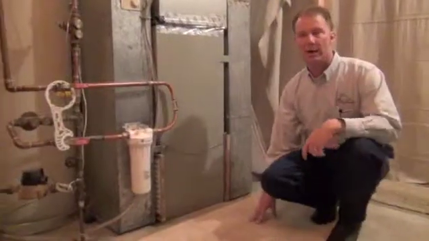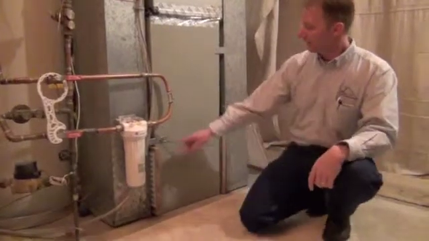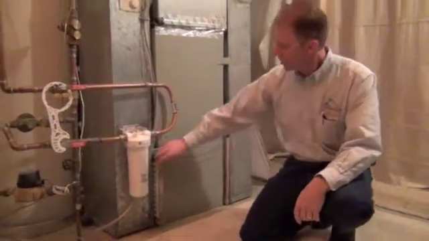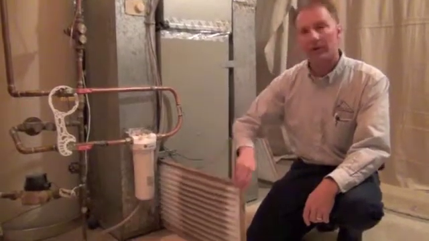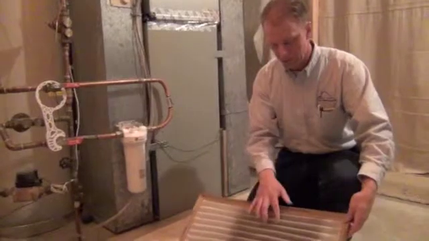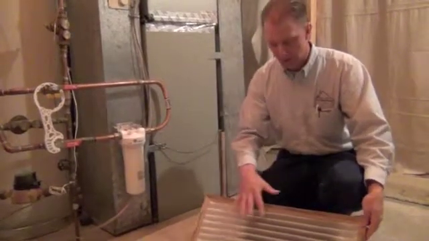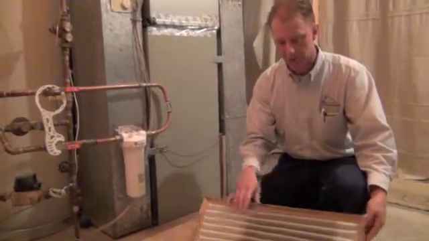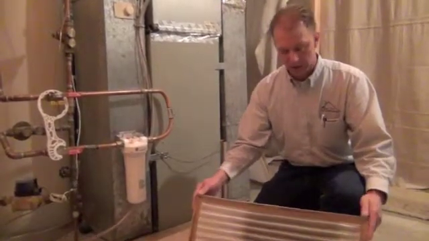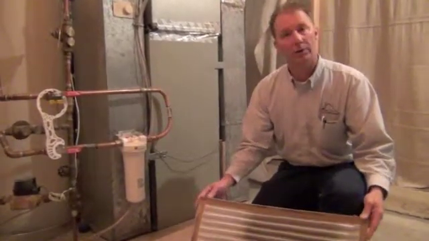Here we are. This is the back side of this furnace, and you can see that there's a filter located right here, and there's one right here. So we can just grab a hold of this and slide it right out, just like that. And as you can see, there's some dirt. This is the clean spot and this is the dirty spot on the filter, so this filter is due to be changed. And so I wanted to just talk about the quality of the filter that you use.